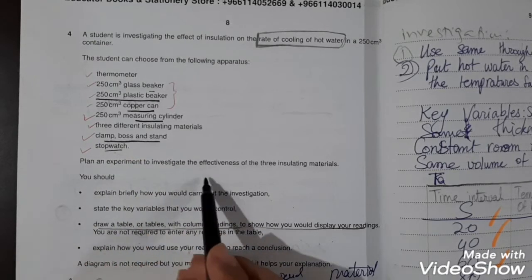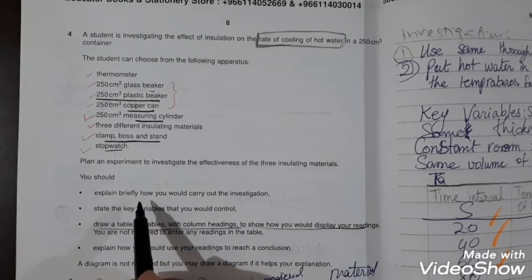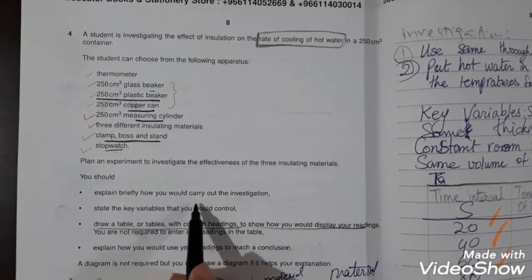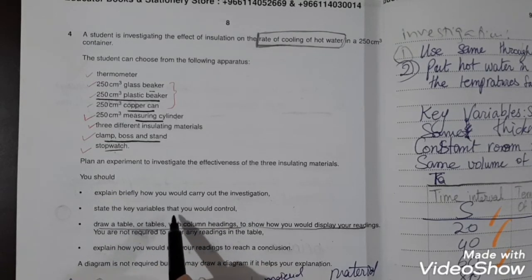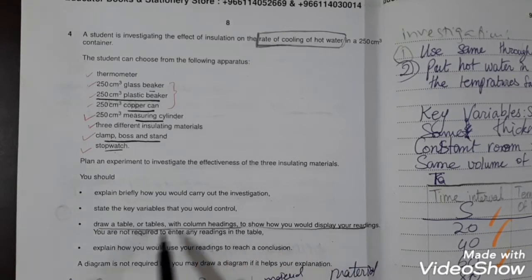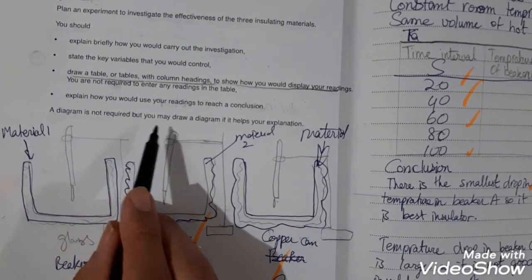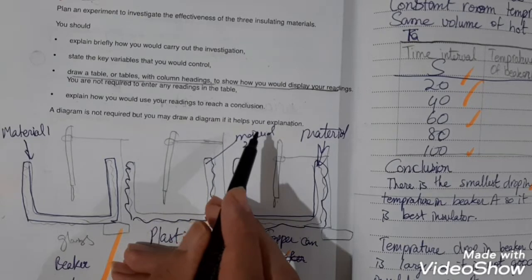Plan an experiment to investigate the effectiveness of the three insulating materials. You should explain briefly how you could carry out the investigation. State the key variables that you would control. Draw a table or tables with column headings to show how you would display your readings. You are not required to enter any readings in the table. Explain how you would use your readings to reach a conclusion. A diagram is not required, but you may draw a diagram if it helps your explanation.